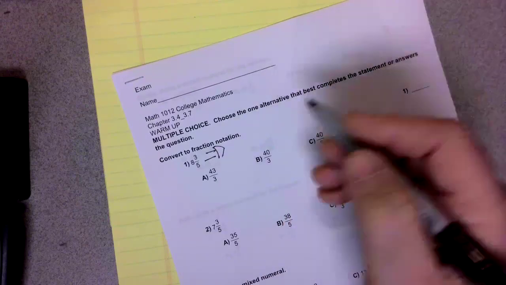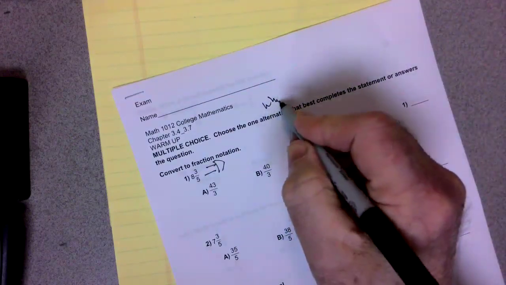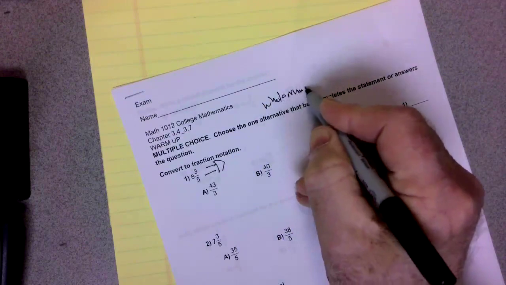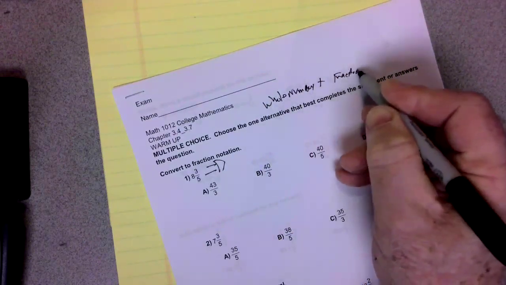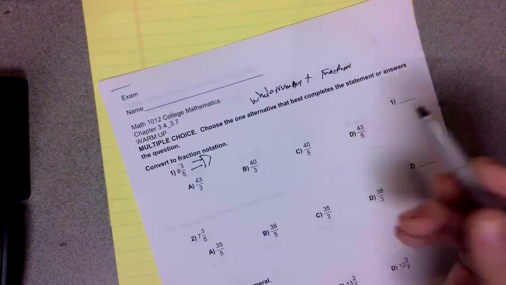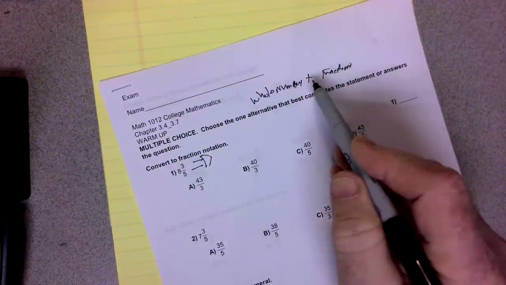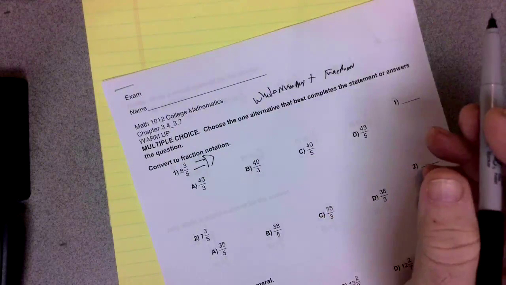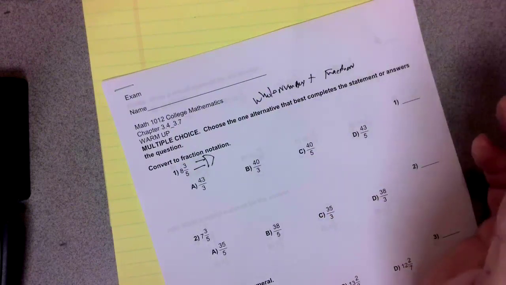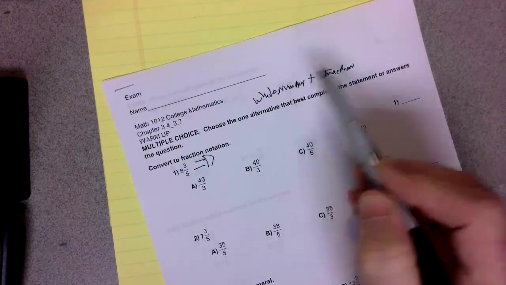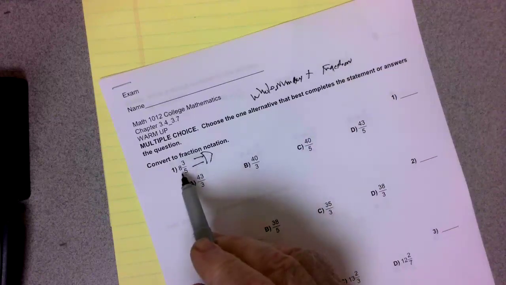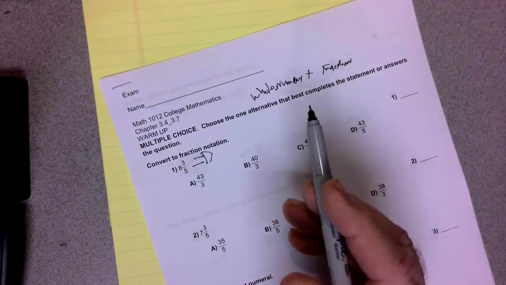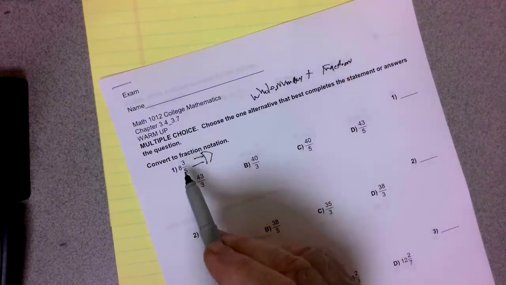Well, a mixed number is a whole number plus a fraction. And you can think of many situations where you've had an entire object and then part of another object, like an entire pizza and a part of a pizza, for example. So in this case, we have 8 entire objects and 3/5 of another one. And we want to convert that to fraction notation.